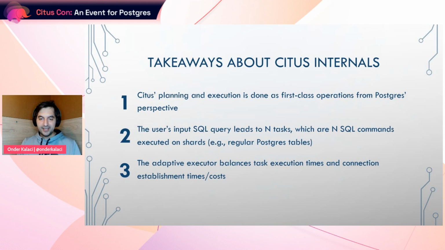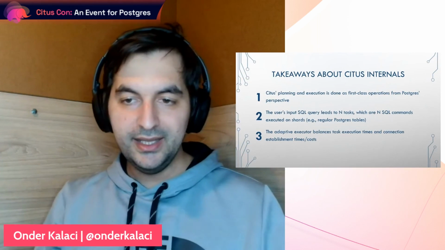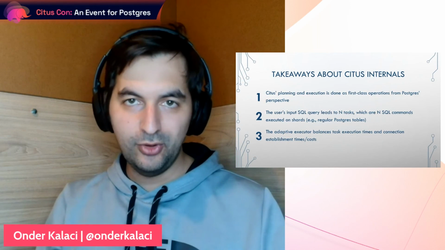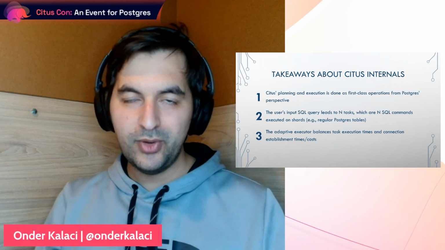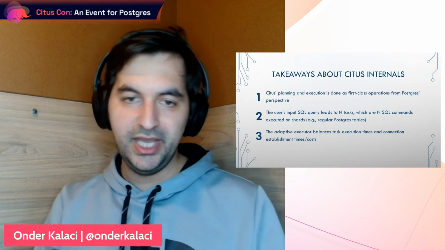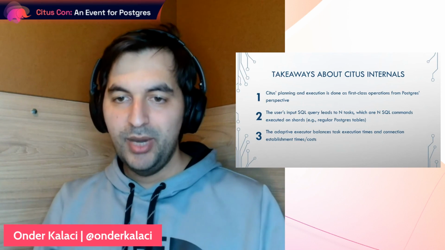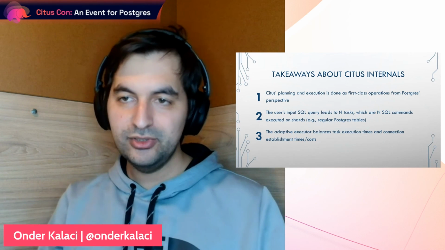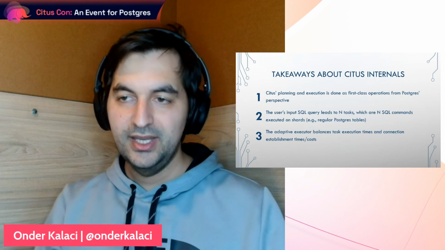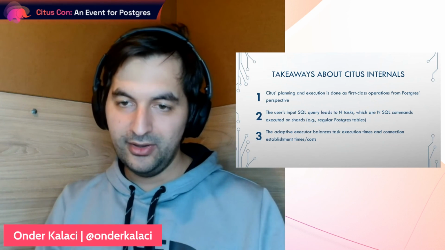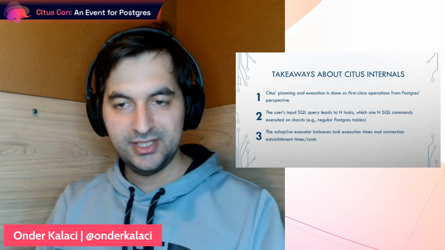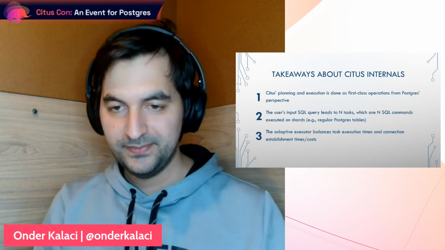The second is that the user's input SQL query is split into multiple SQL queries by the coordinator, which tries to push as much computation as possible down to the shards, but pull as little data as possible to the coordinator. These optimizations are done through actual SQL queries, and the SQL queries are just tasks which are sent to shards.